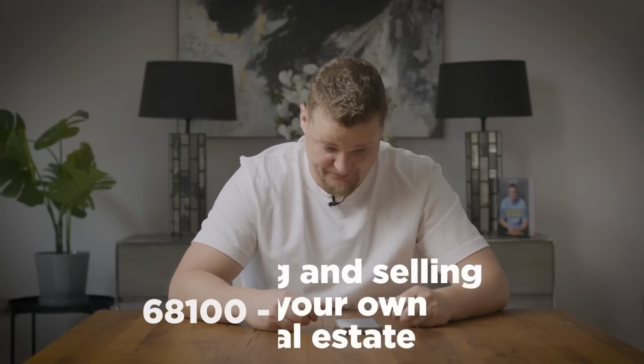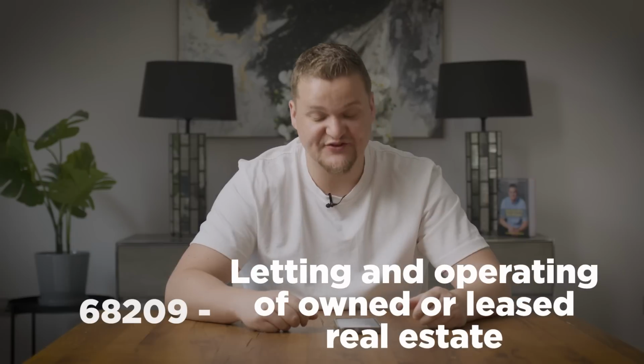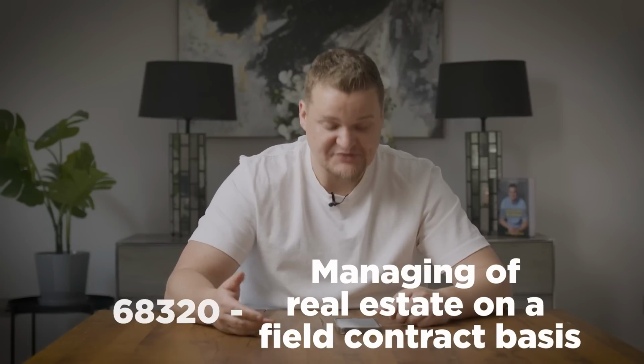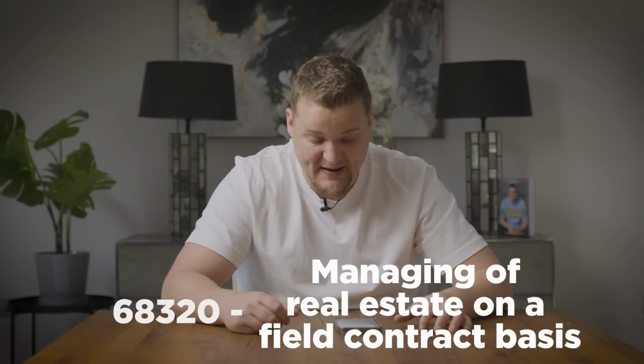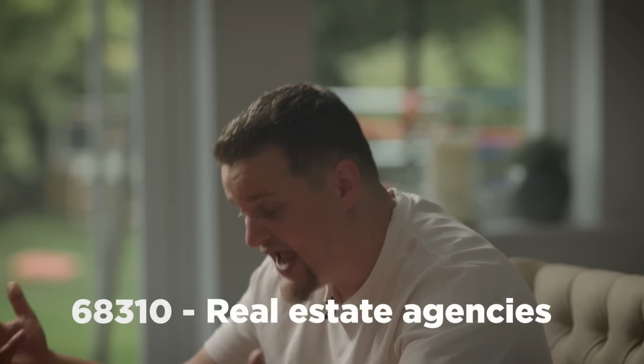So let's say you're doing deal sourcing or rent-to-rent or you're buying properties. These are some of the SIC codes. There's SIC code 68100, which is for the buying and selling of your own real estate. SIC code 68209 is for the letting and operating of own or leased real estate. SIC code 68230 is for the management of real estate on a fee or contract basis. SIC code 68310 is for real estate agencies.